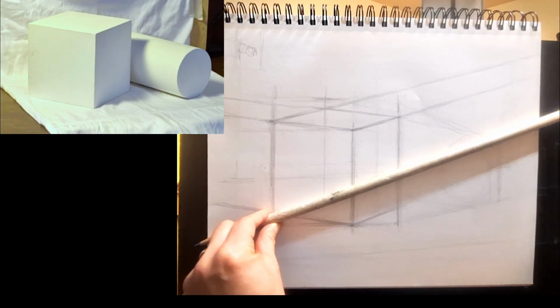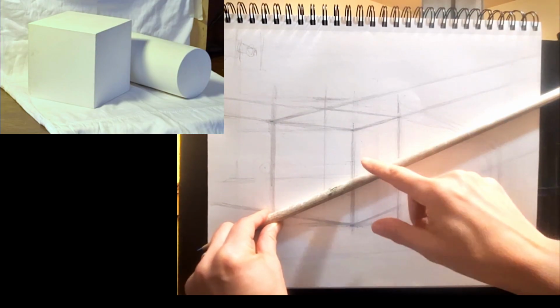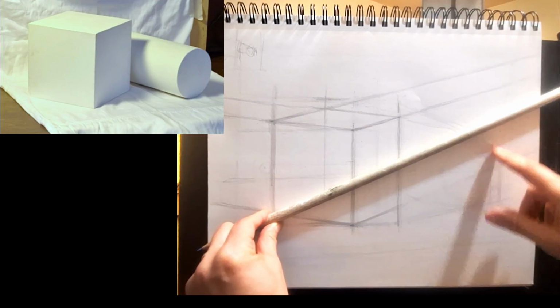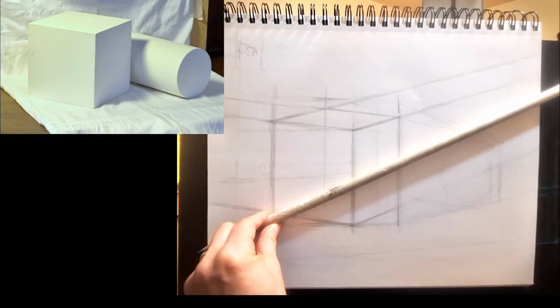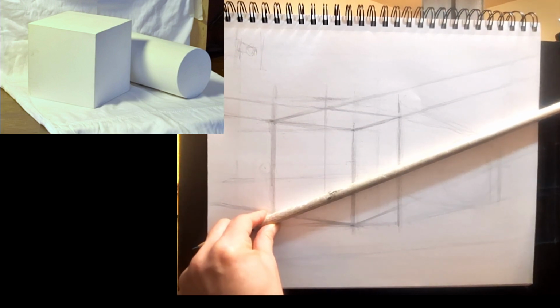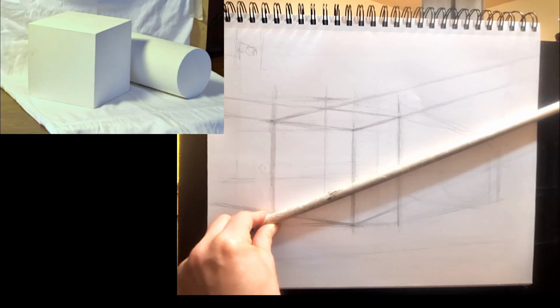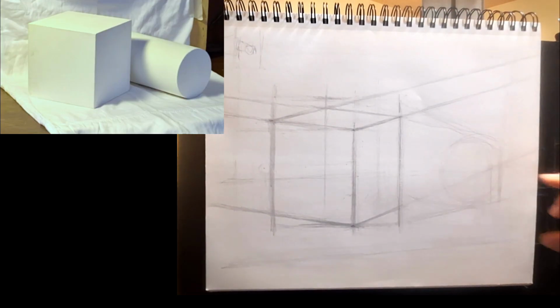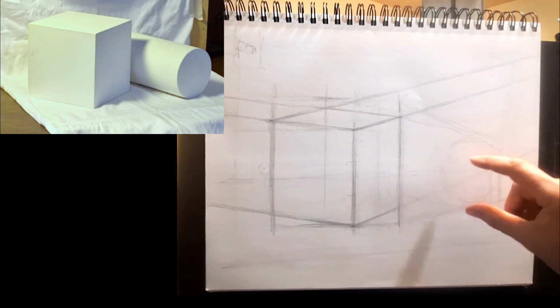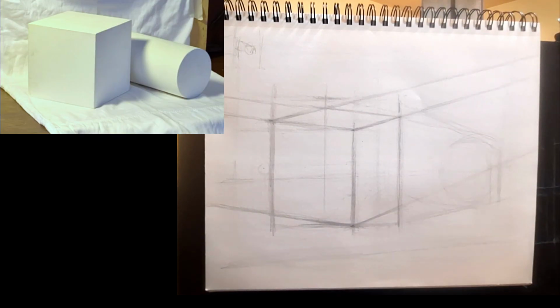If it goes too steep, it will look like perspective here, but a reverse perspective here, right? We need to fit it neatly in between so all of them look like they're heading for that same vanishing point. So the rate at which they're getting closer together.